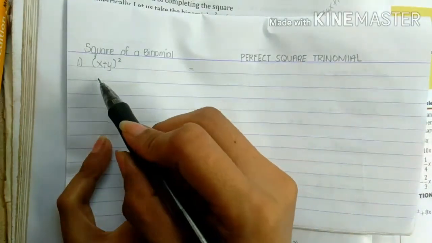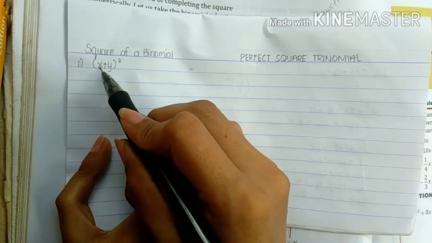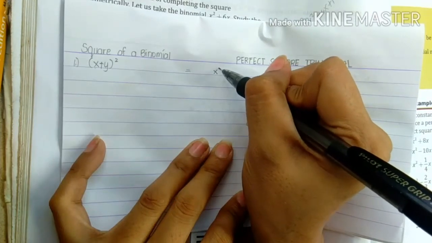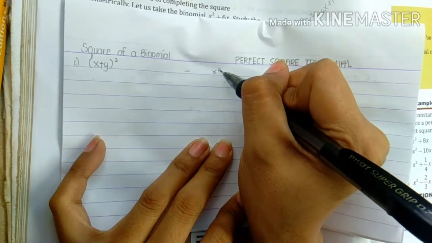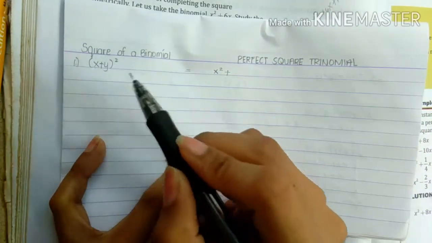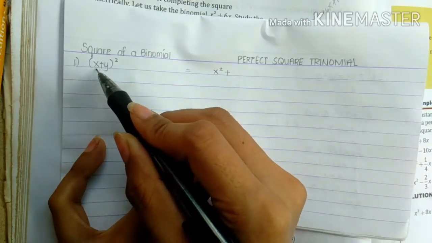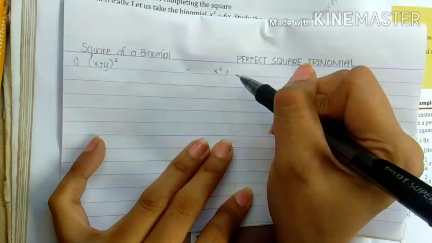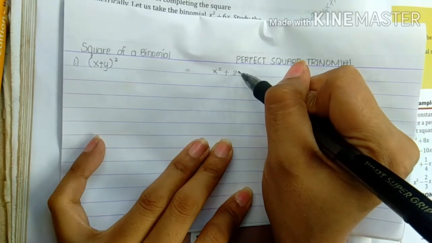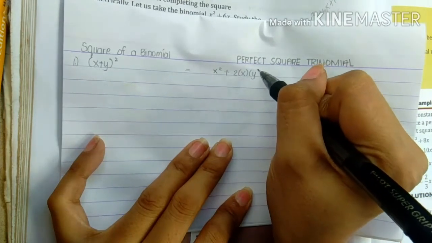Recall. First, we need to square the first term. This is the first term, this is the second term. Square first the first term, so x squared is there. Copy the sign. Then twice the product of the first and the second term, so 2 times x times y, right?